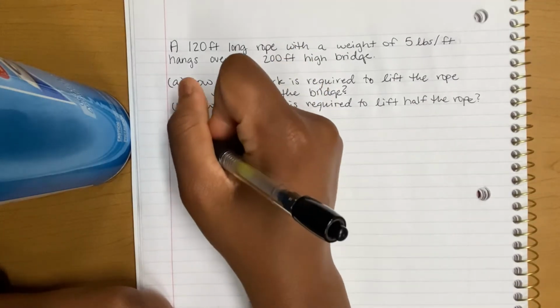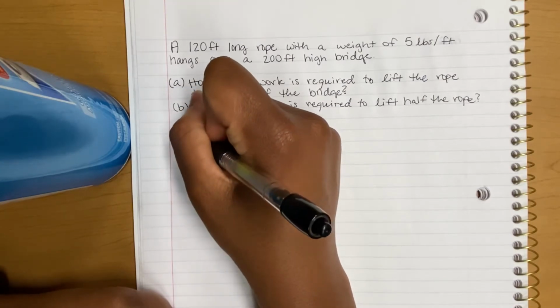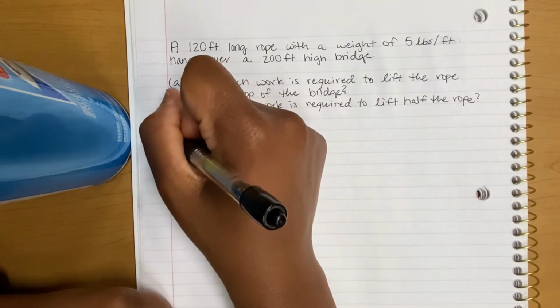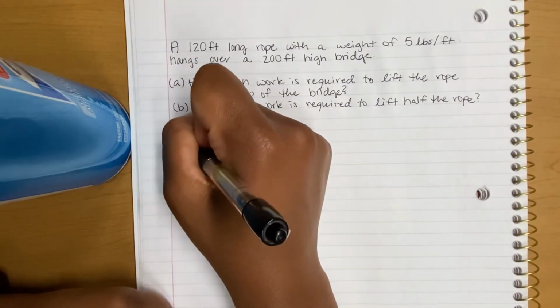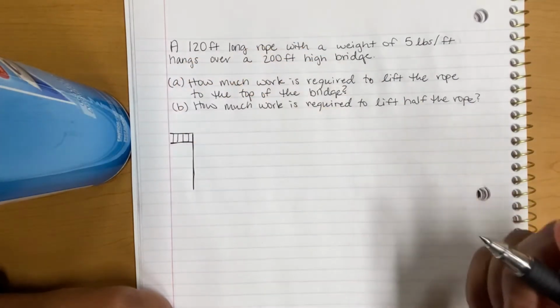As you can see, I'm drawing a figure of the problem just so we can visualize exactly what's going on. Very slowly drawing the bridge.